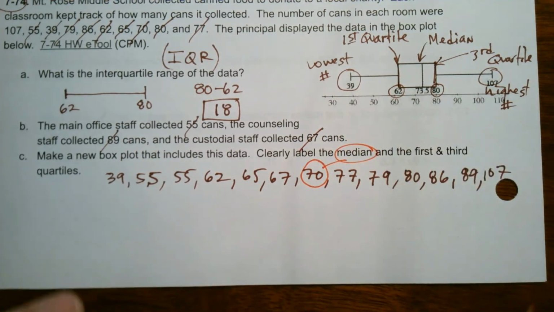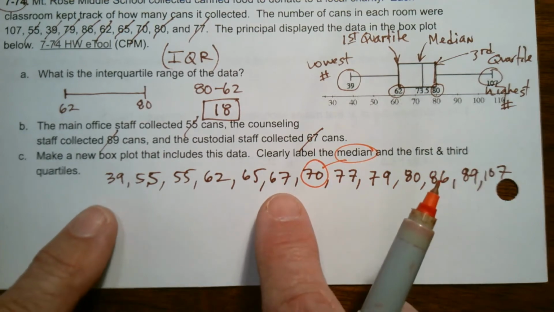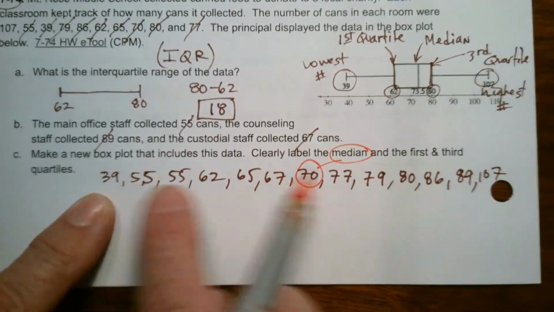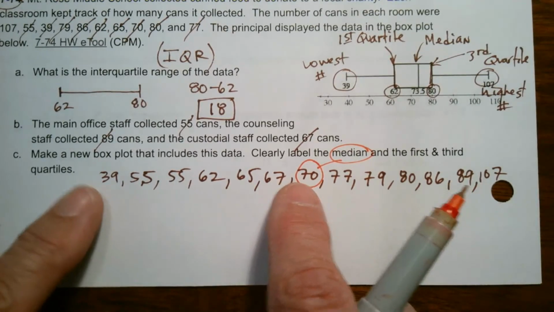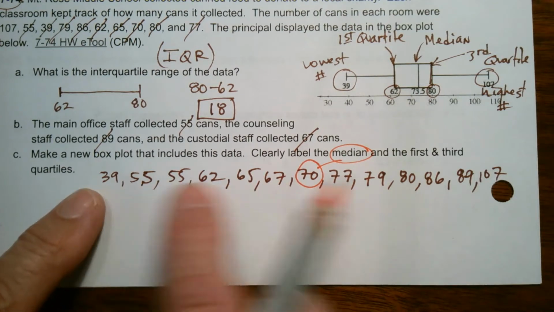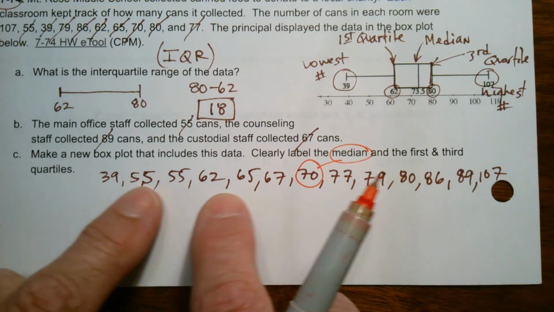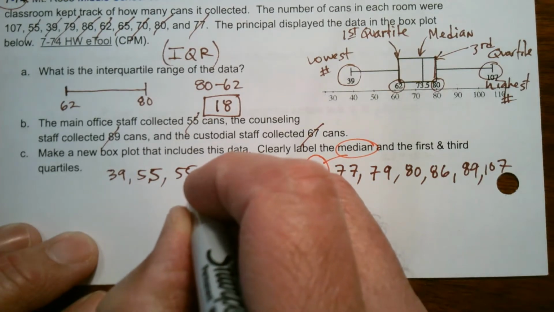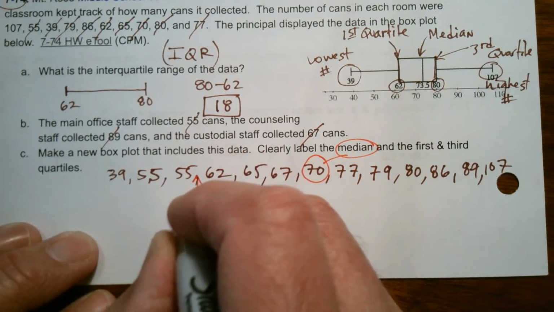Then I take my data to find the middle of the bottom half, not including the median when I count. The middle of the bottom half is the first quartile. If I count in, I've got two numbers in the middle, so I have to find the middle of those. That's going to be my Q1.